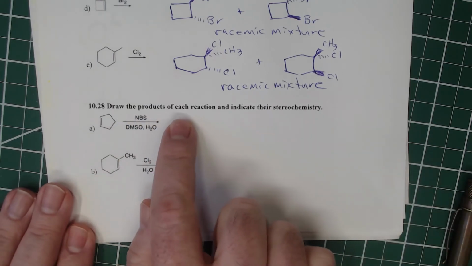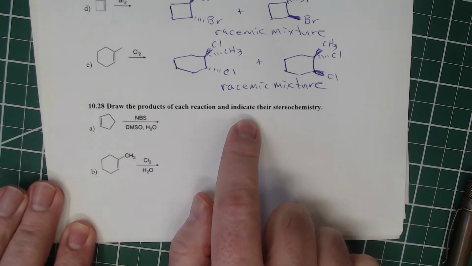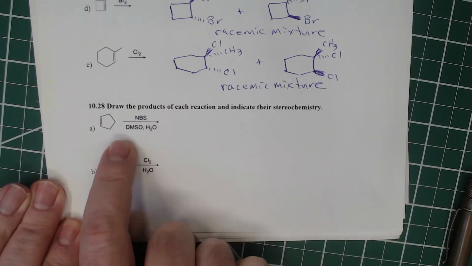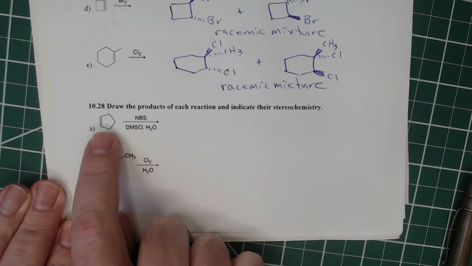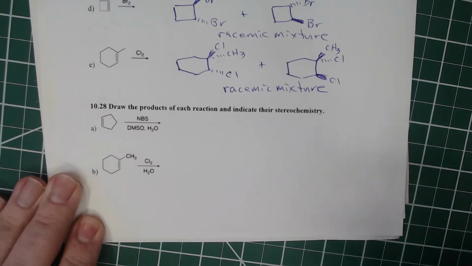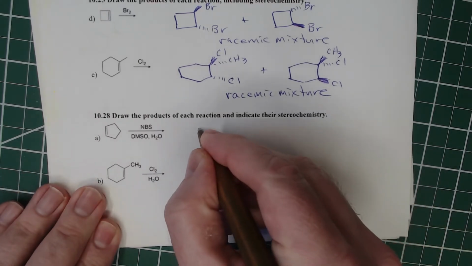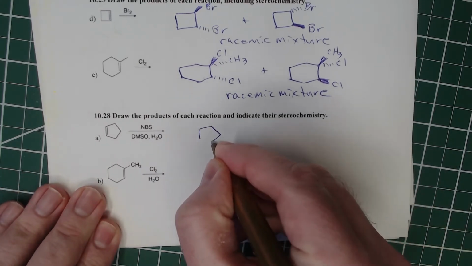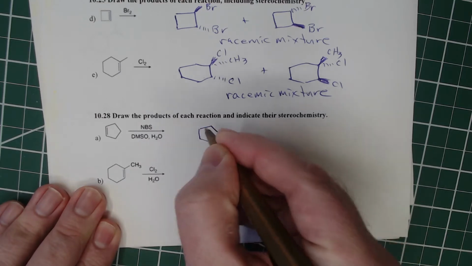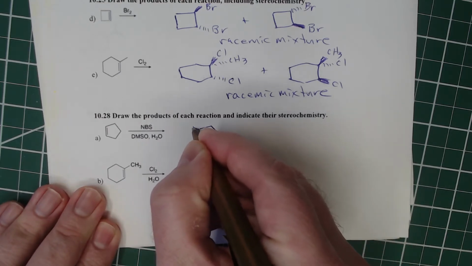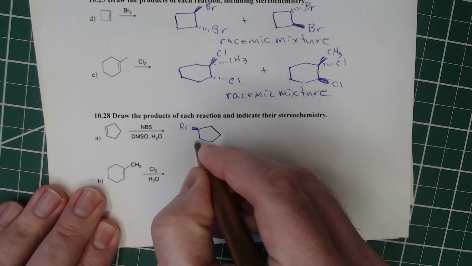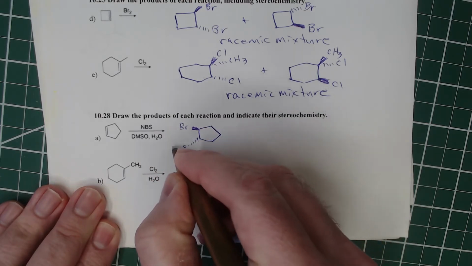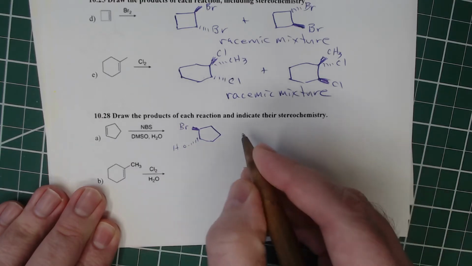All right, so we want to draw the products for each reaction and indicate their stereochemistry. So this is NBS, DMSO, and H2O. So this is going to be halohydrin formation. So we'll just draw one of the enantiomers to start with. So we'll get Br, and then OH will be anti to that.